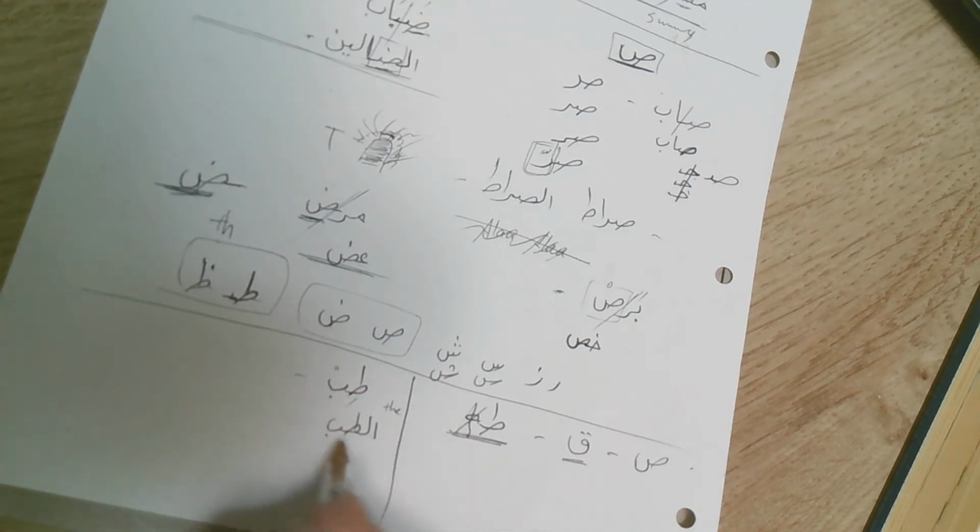Look at this, I didn't do anything, still the same shape, first and after. This is not a lip for ta, this is ba, B. We remember the B. Yeah?